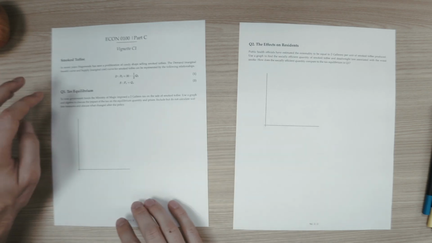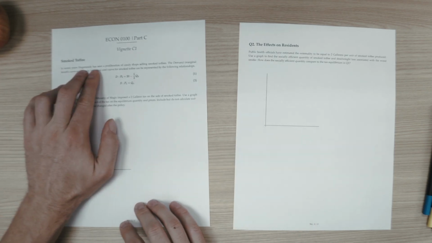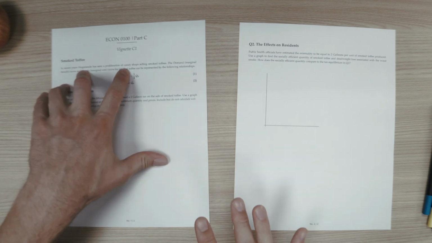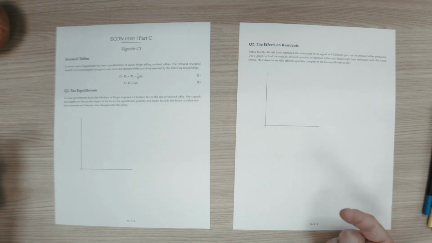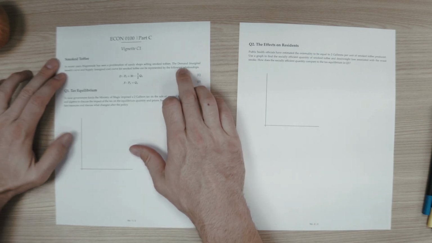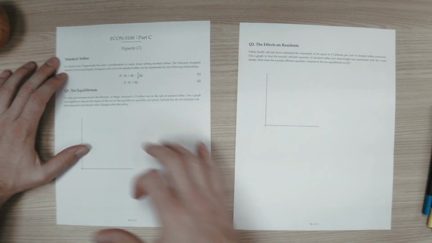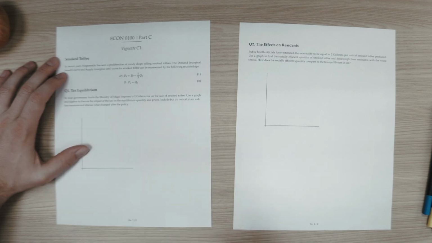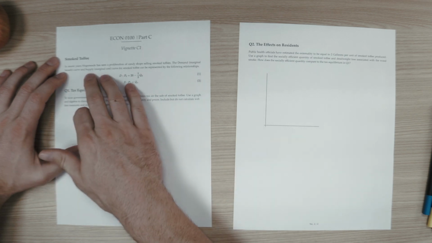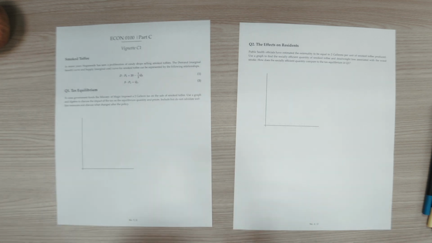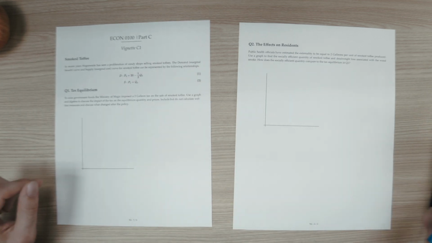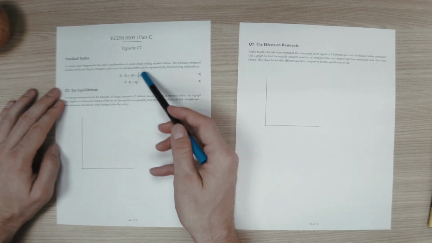All right. So recently, Hogsmeade has seen a proliferation of candy shops selling smoked toffee, which is a really nice thing. So we have a demand relationship, which represents the marginal benefits, the supply curve, which represents the marginal costs, and then we have a supply and demand system given to us by these equations here.